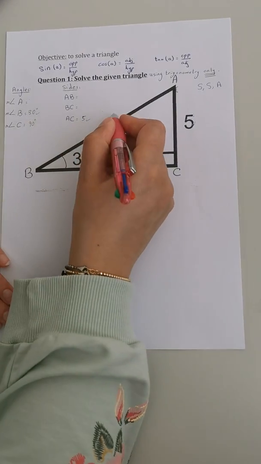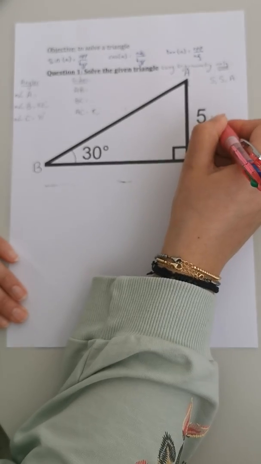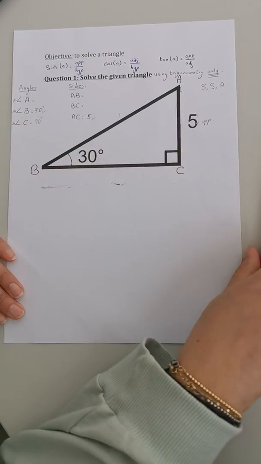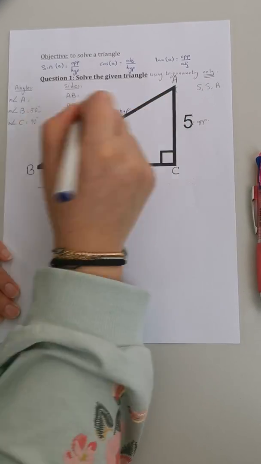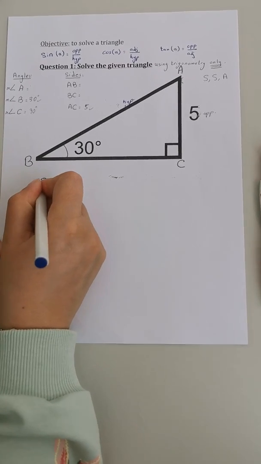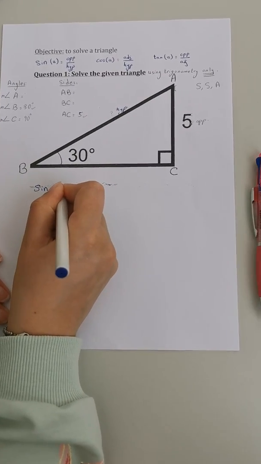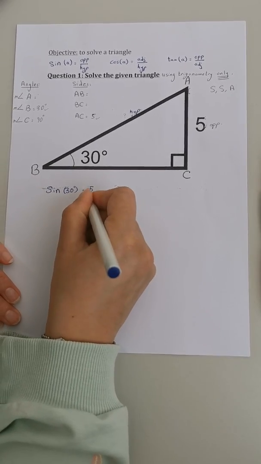Let us start by finding side AB. I have the opposite side and I have to find the hypotenuse. Opposite and hypotenuse means that I'm going to use the sine. Sine of 30 degrees is the opposite, which is 5, over the hypotenuse, which is side AB.